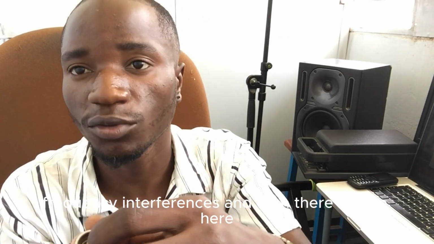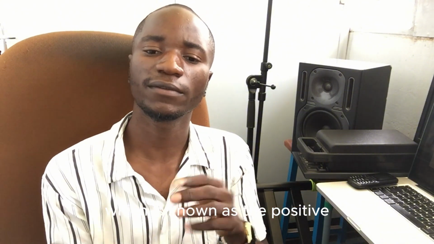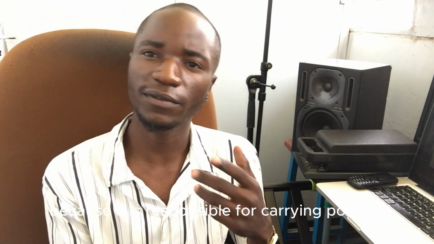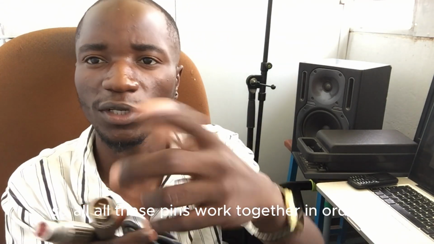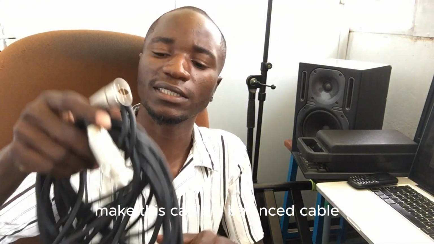And then there's pin 2 here, which is known as the positive. It's called the positive because it is responsible for carrying the positive phase of an audio signal. And then there's pin 3, which is known as the negative. This pin is actually responsible for carrying the negative phase of an audio signal. So all these pins work together in order to make this cable a balanced cable.